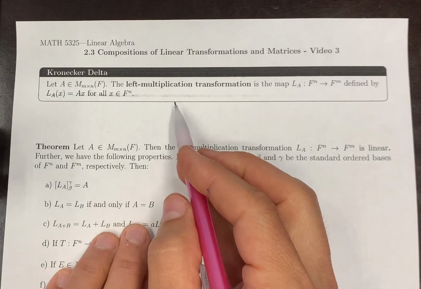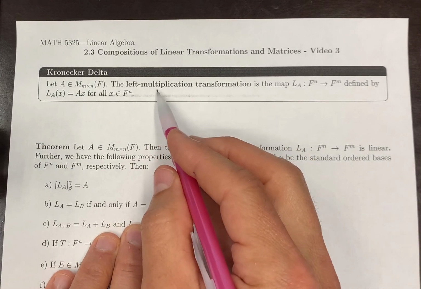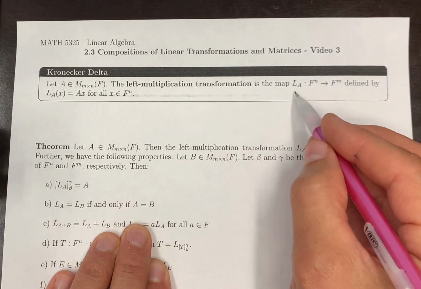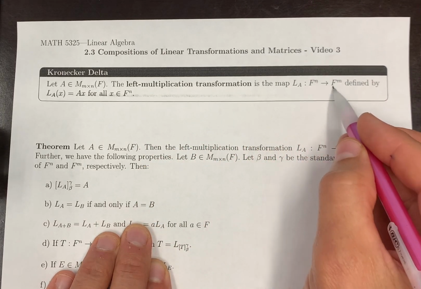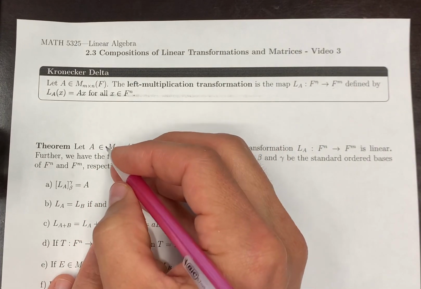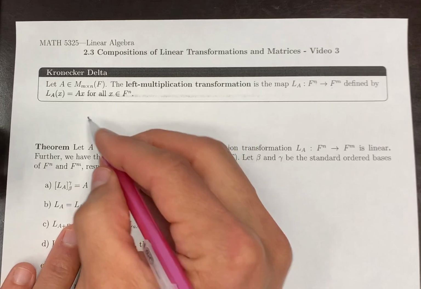One of the most helpful linear transformations is actually the left multiplication linear transformation. It goes from Fn to Fm, and it's just multiplying by a matrix on the left. Okay, so you can think about that as a linear transformation.